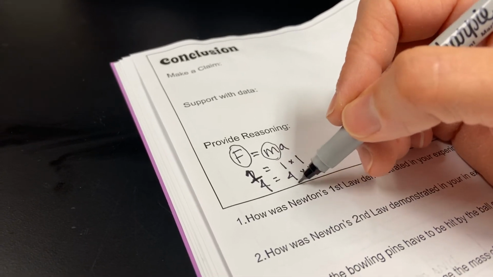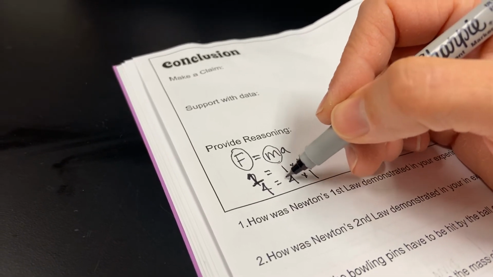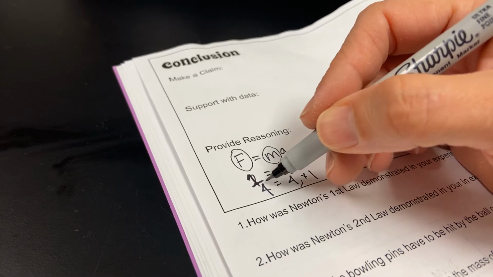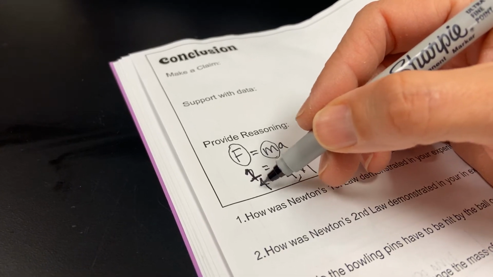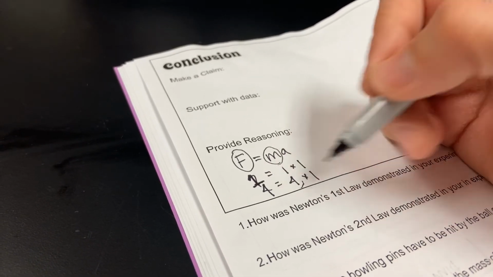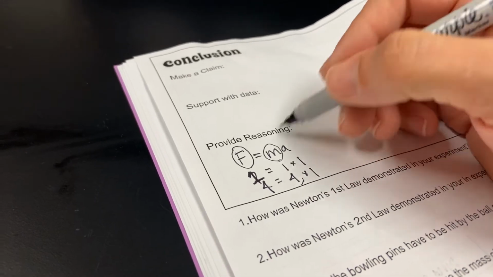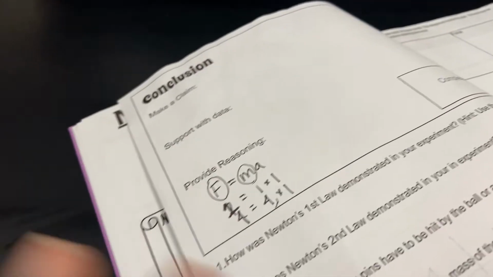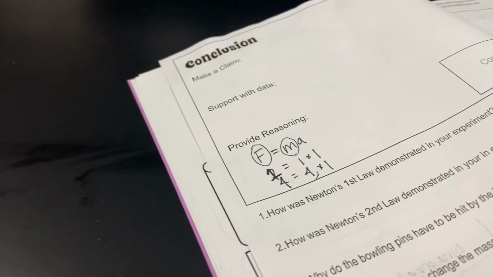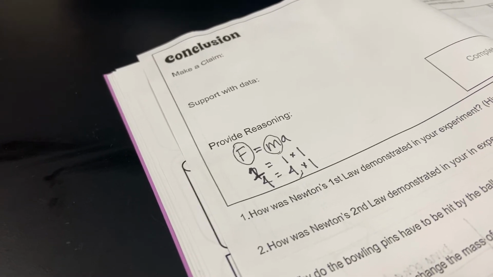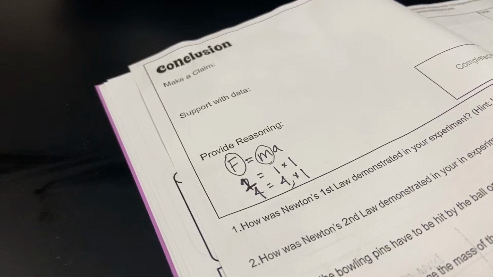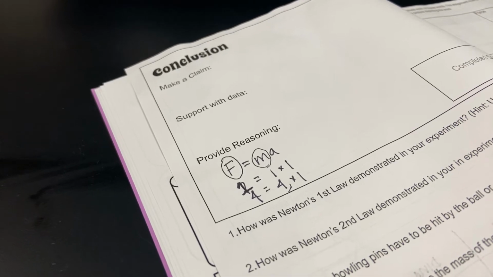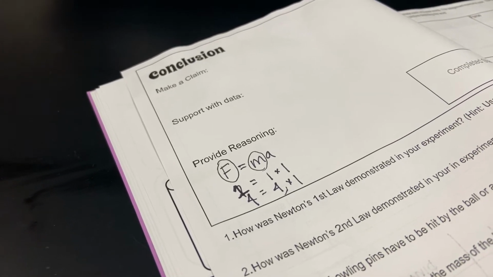So just simply by increasing the mass of the ball, we're increasing the force with which the ball hits the pins. So right here on Provide Reasoning, you're going to write down that because of F equals ma, when you increase the mass of the ball, you're increasing the force of the ball on the pins. Write that down.